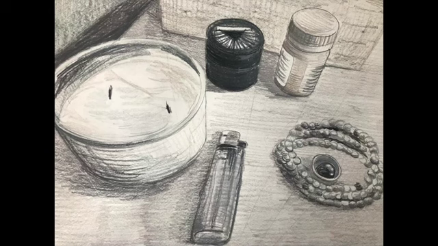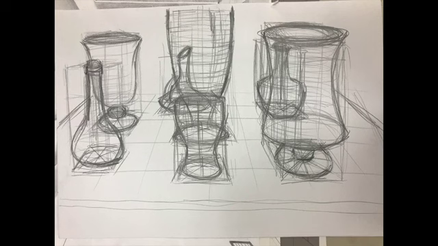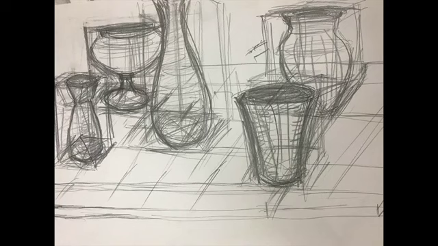And you can use whatever materials you can find. You can use ballpoint pen, you can use markers, whatever you have, any kind of pencils you have. Don't worry about it if you don't have your actual drawing supplies. And last, I wanted to show you some examples from previous semester students.